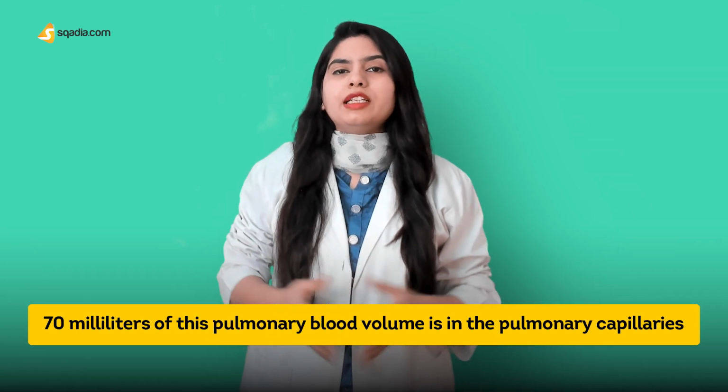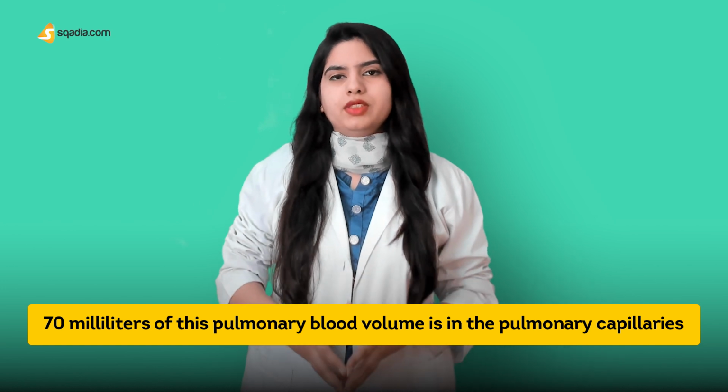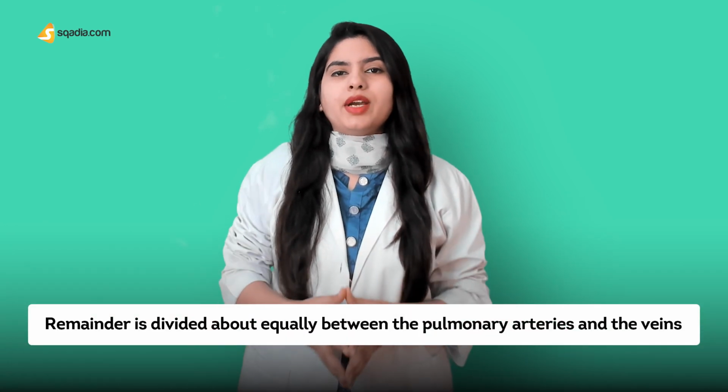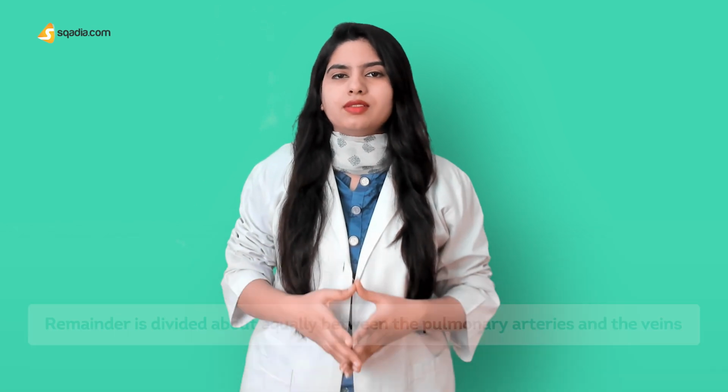Approximately 70 milliliters of this pulmonary blood volume is in the pulmonary capillaries, and the remainder is divided about equally between the pulmonary arteries and the veins. Moreover, the entire pulmonary vascular system is a low-pressure bed. Now you will ask how? Because the pulmonary blood vessels are more distensible than systemic blood vessels. So the blood pressure is less in the pulmonary blood vessels.